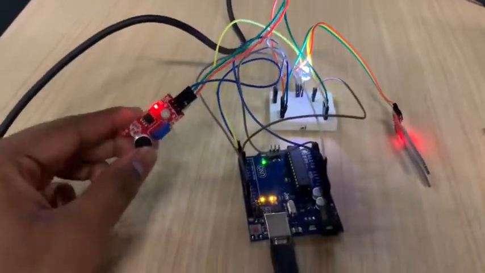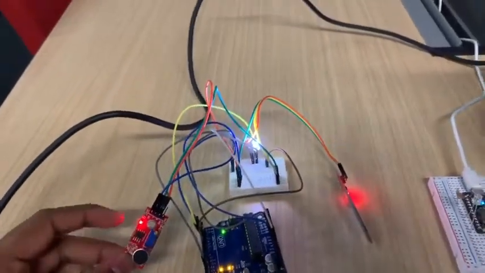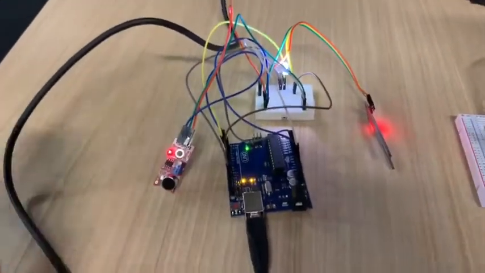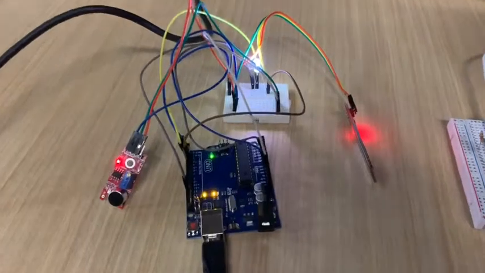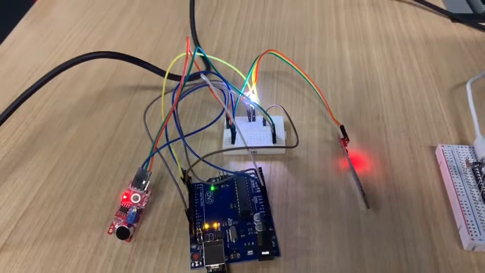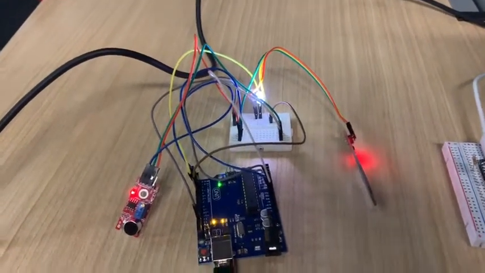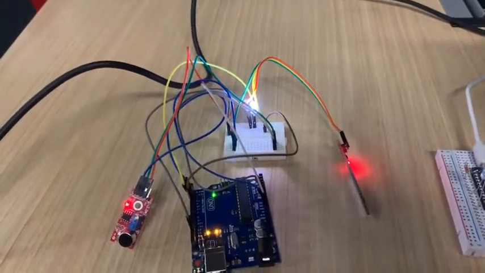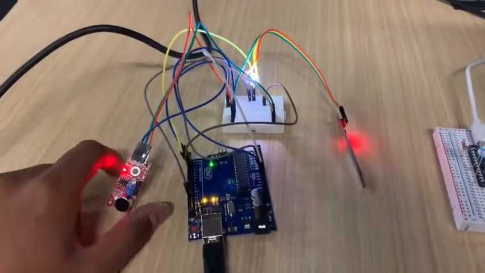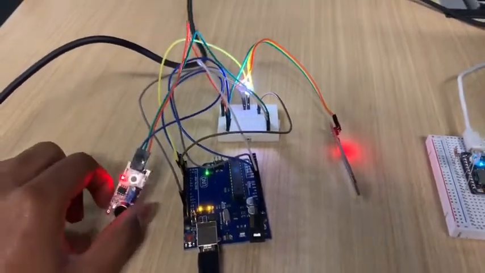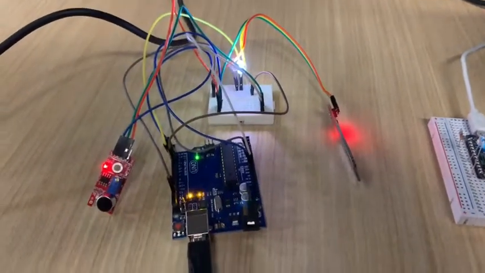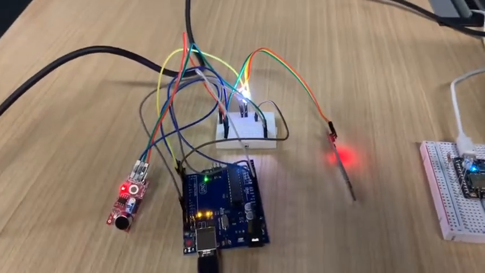And I use this microphone sensor because when my plant needs light and I get a notification on my mobile saying that your plant needs light, I don't need to open my HTML file and then turn the LED on or off using the internet. When I'm near the plant, I can just clap or make a sound to turn on my LED so that my plant gets a sufficient amount of light.